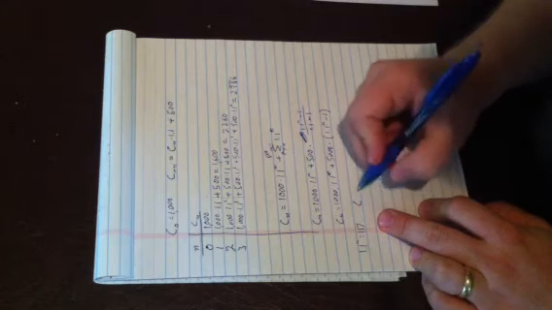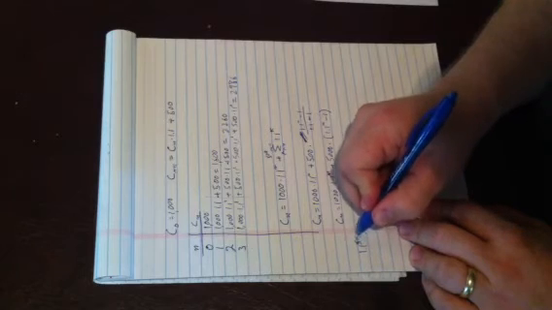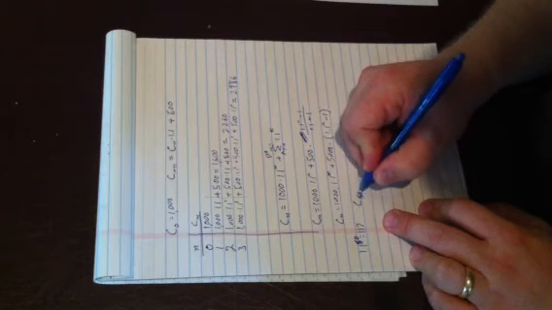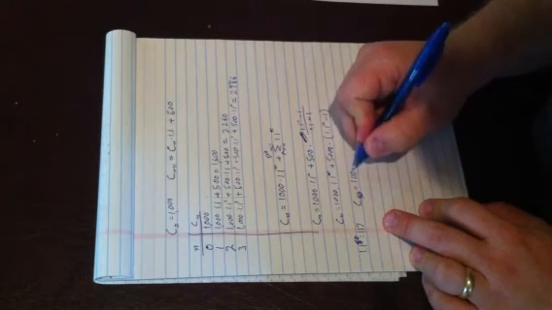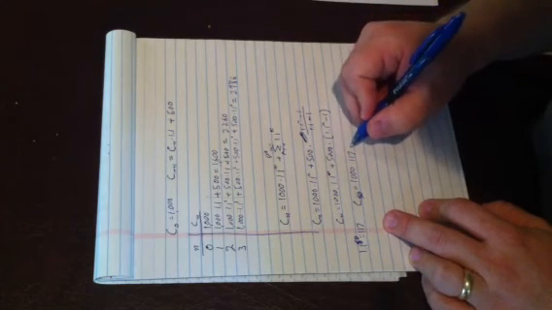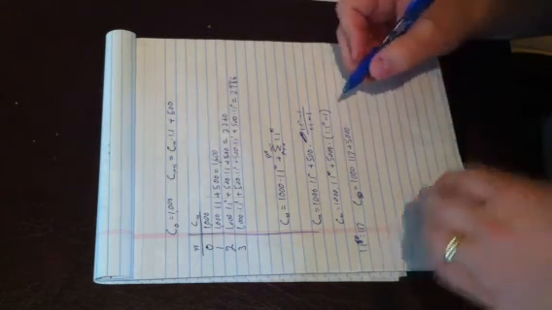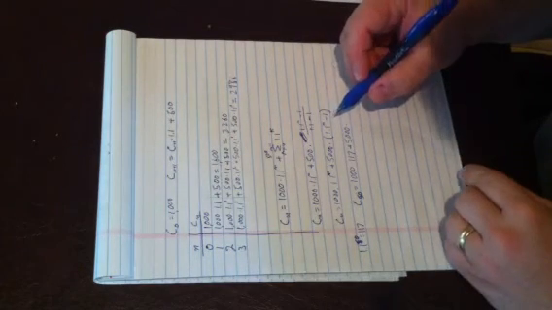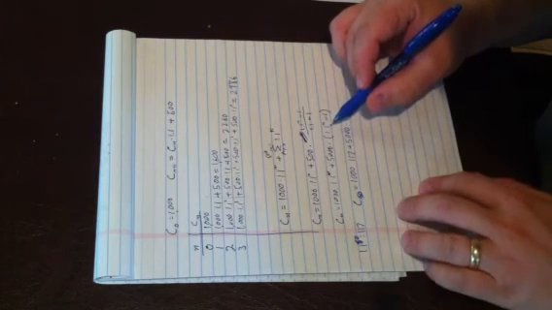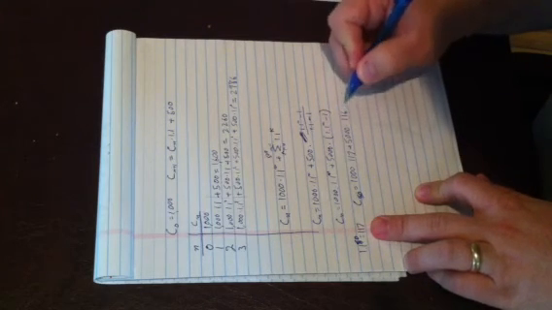So c sub 50, which is what the question was asking us for, is going to be equal to 1,000 times 117 plus 5,000 times 1.1 to the 50th minus 1, so that's 117 minus 1 is 116.